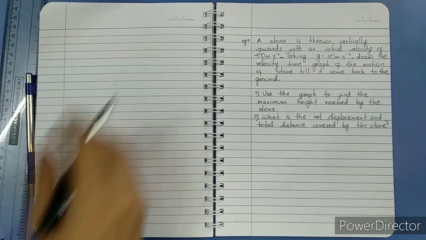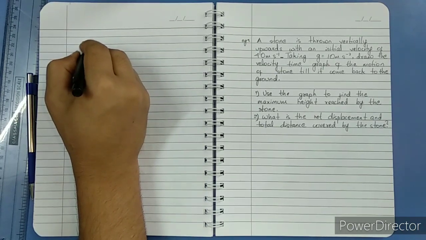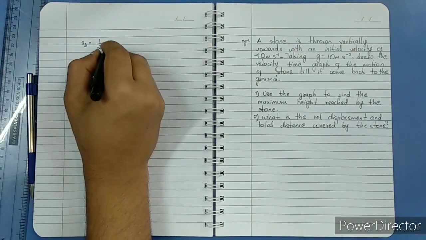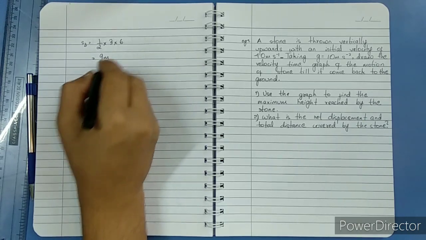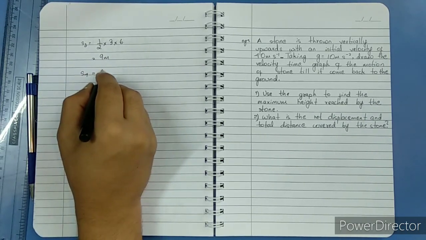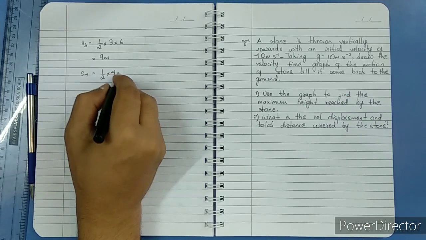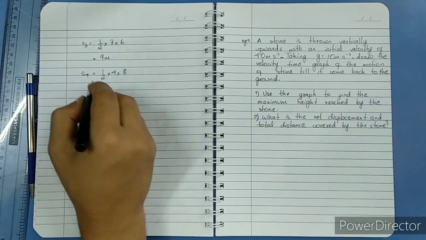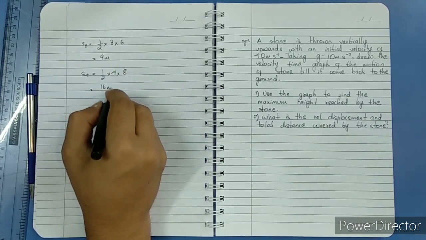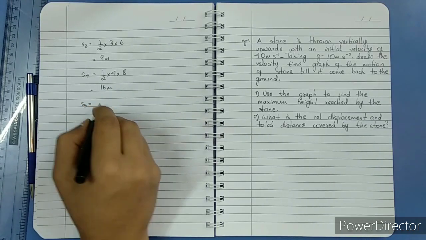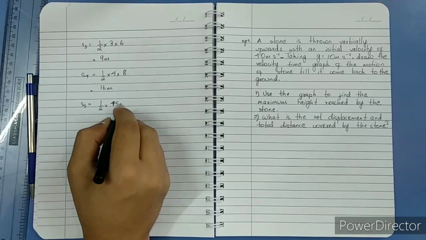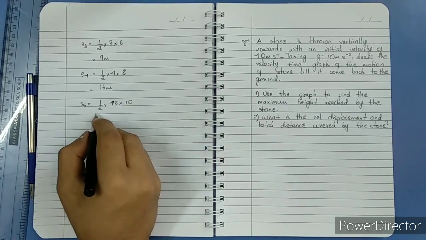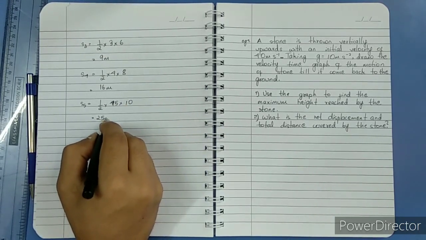S3, half into base into height, this becomes 9 meters. S4, half into base into height, this becomes 16 meters. And S5, half into base into height, this becomes 25 meters.